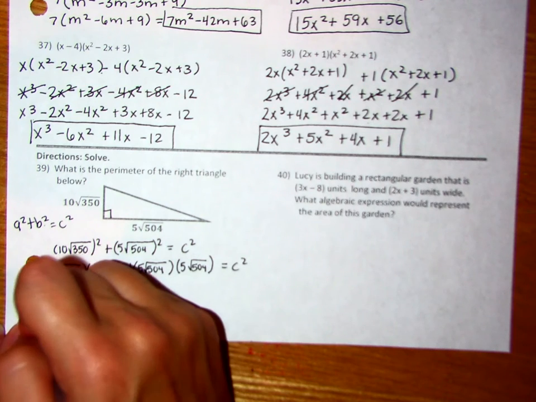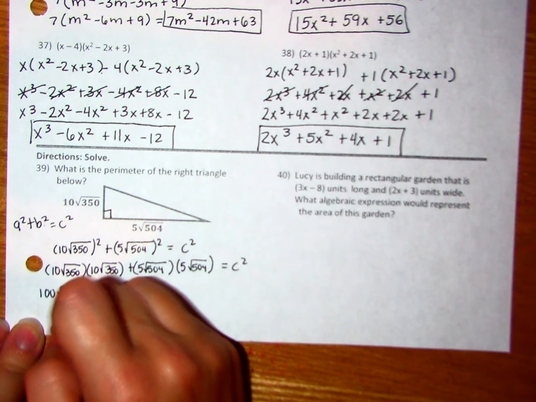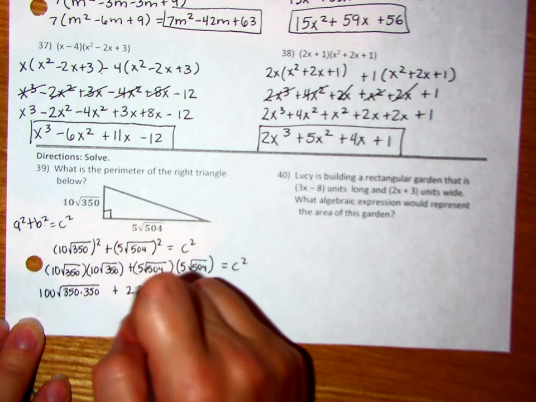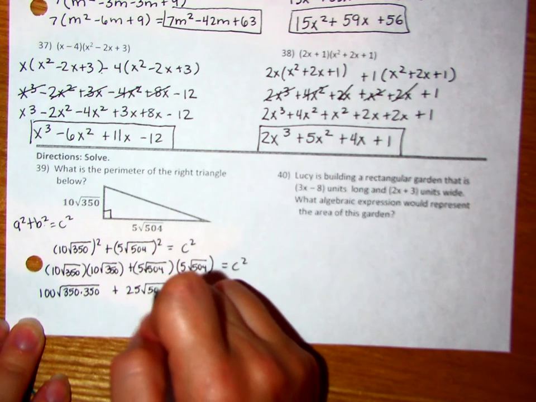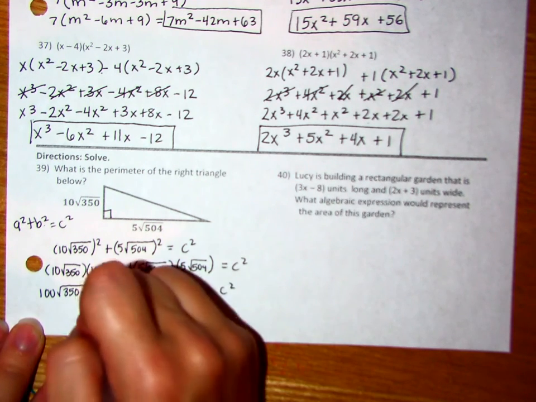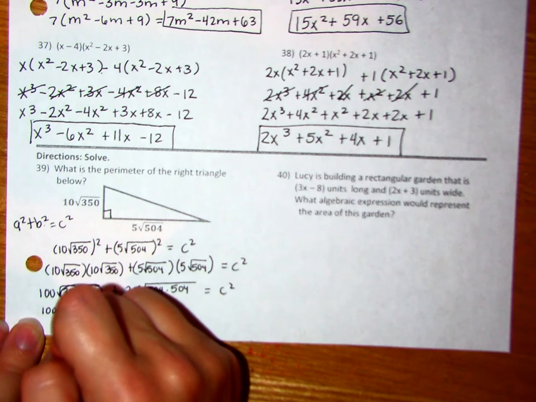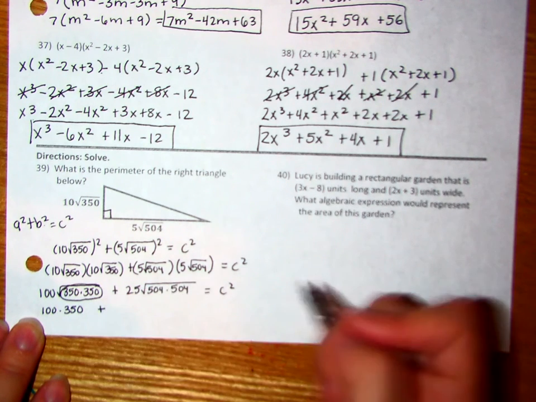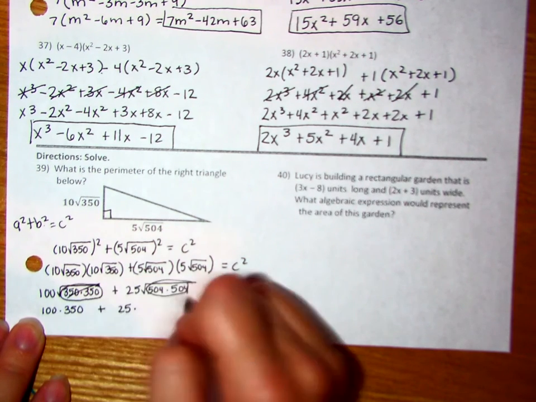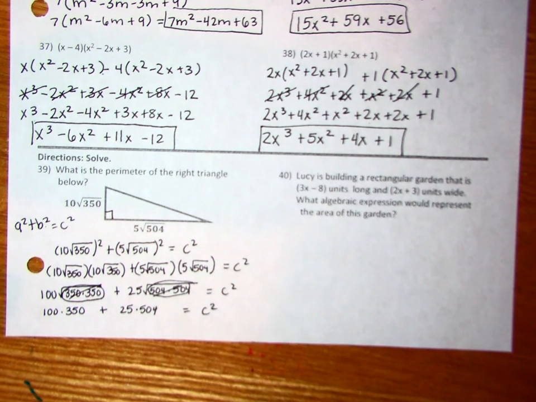So 10 times 10 is 100. And then if you look, we've got a square root of 350 times itself, which is important because it's a pair, plus 5 times 5 is 25. And then the square root of 504 times itself inside, again important because it's a pair, equals c squared. So here, that's a pair, we get to pull it out. So we have 100 times 350 plus 25 times, look, here's another pair, we get to pull one out, so we're done with that. This one here, we pull it out, now we're done with that, equals c squared.